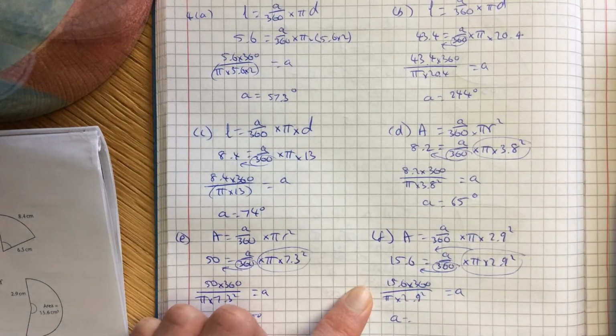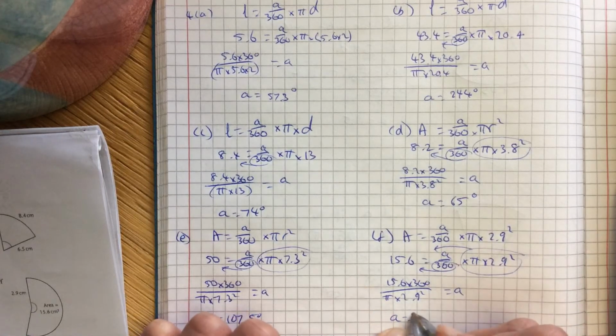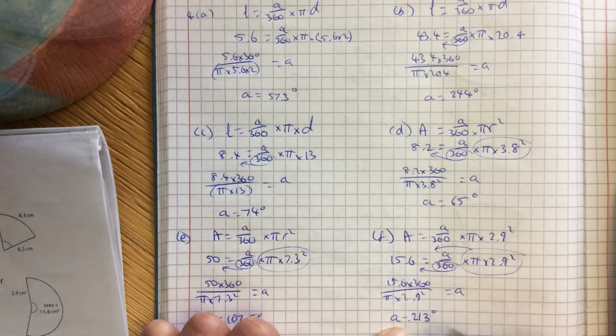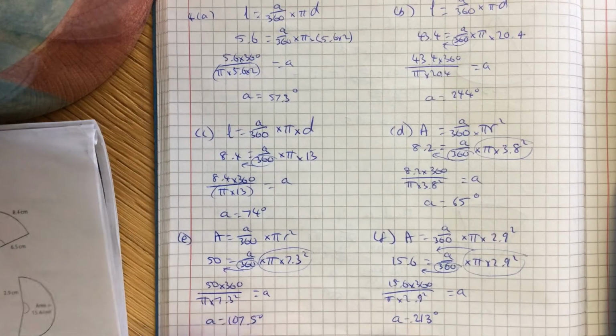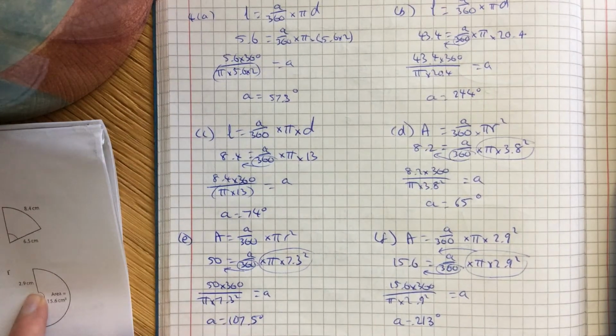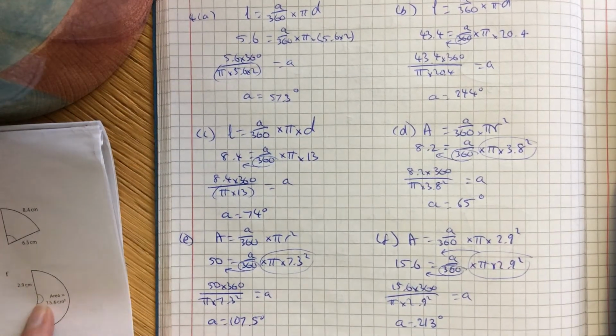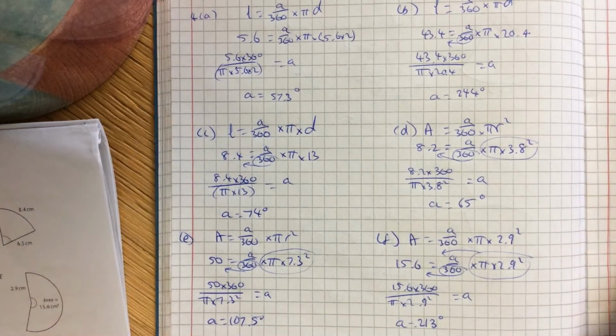So 15.6 times 360, place your equals for the top line, divided by pi times 2.9 squared, closing your brackets, giving you 212.5, so 213 degrees. I will check that. 213 divided by 360, times it by pi, times it by r squared, which is 2.9 squared, giving you an answer of 15.6.